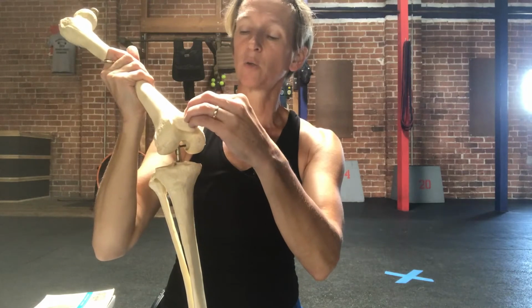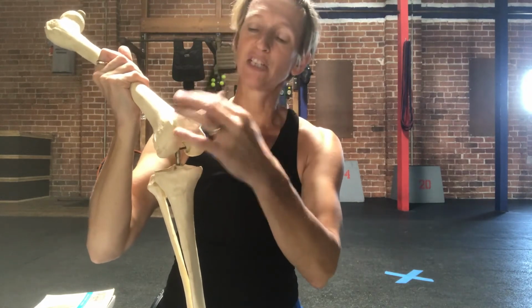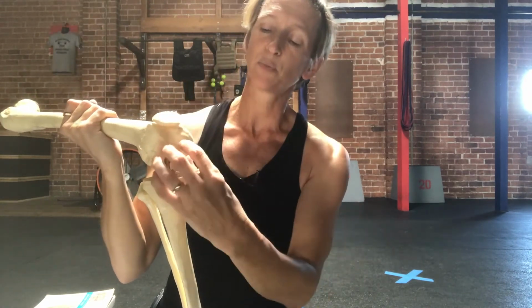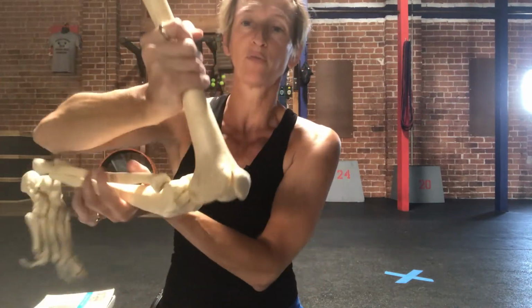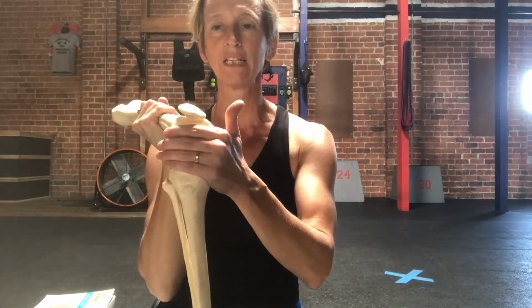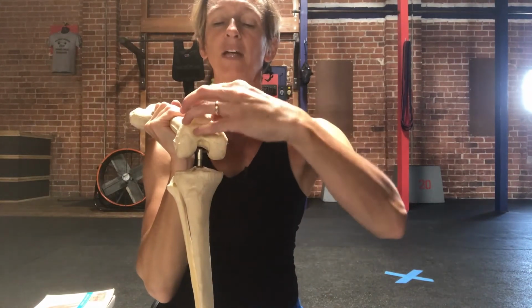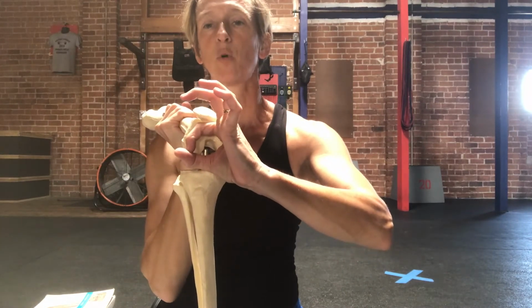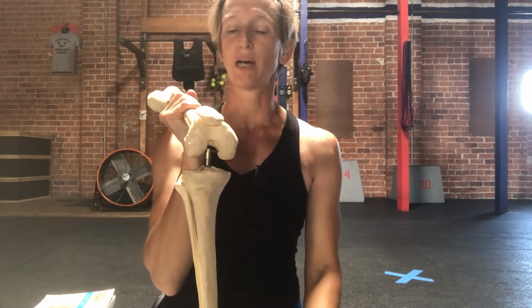And so the main job of the patella is to protect the knee when it's in a bent position. So if we're kneeling, we're going to kneel on the patella. But this whole joint is really exposed when it's in a flexed position. And so we have this patella that comes down here and covers up that big exposed open joint. That's the main job of the patella.